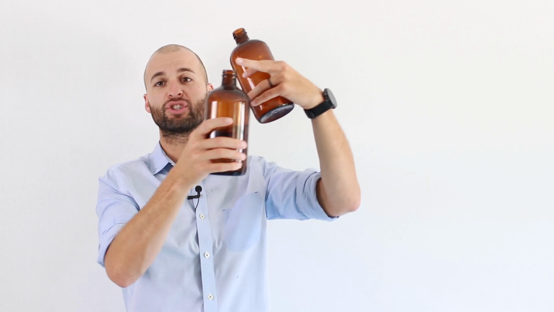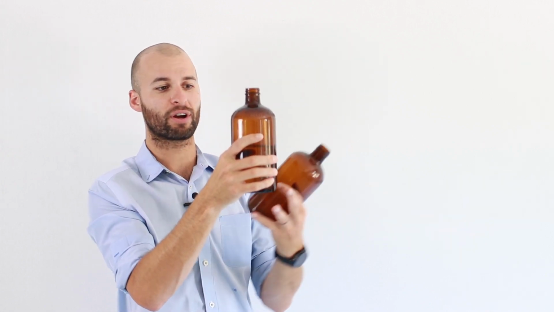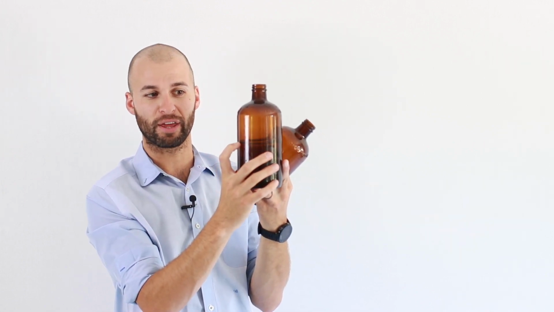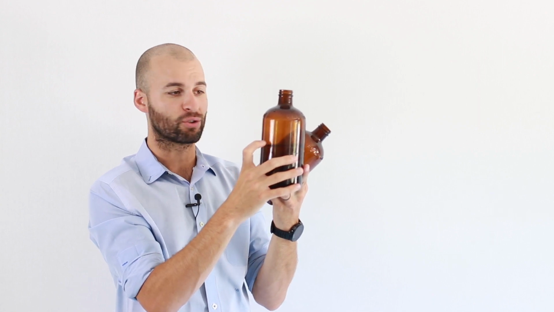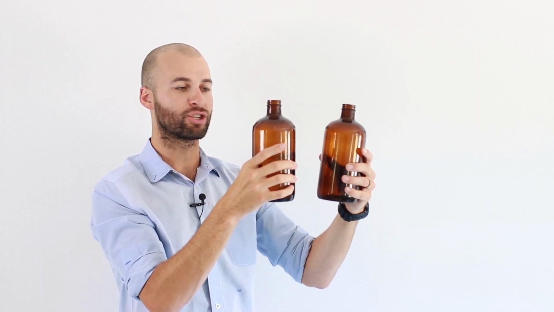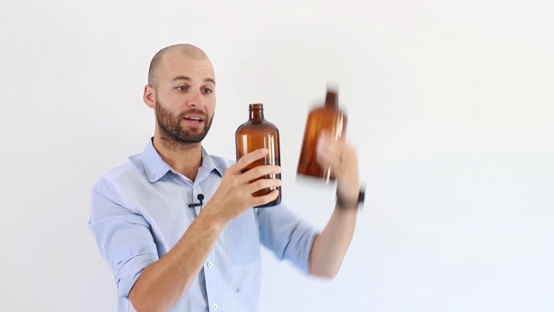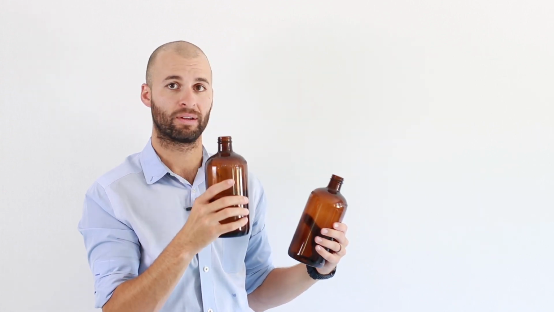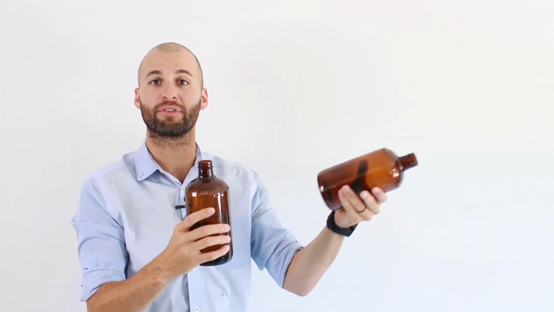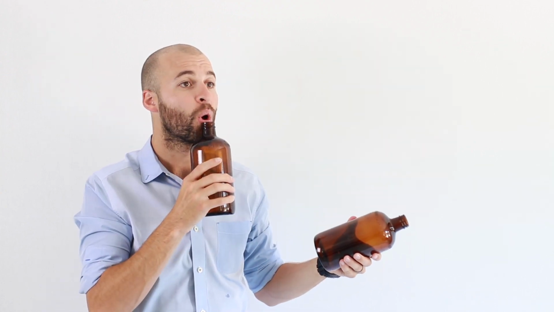Now, if I change the length of the air column, it's hard to see, but I've got this filled up halfway with water. So now I've changed how much air can actually oscillate up and down. The less air, the less mass there is, the faster it can oscillate. And the faster it can oscillate, the higher the frequency of sound that we can get.